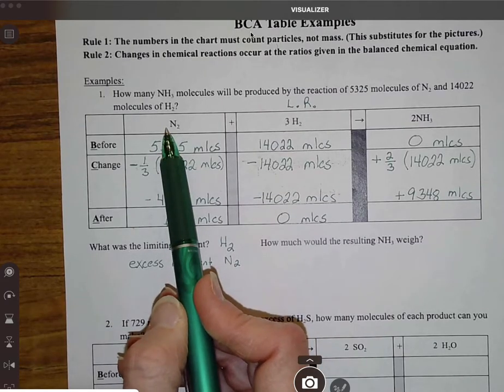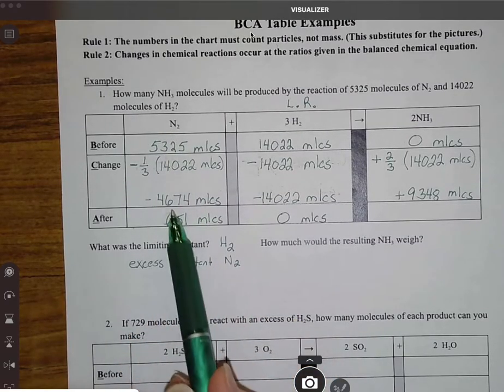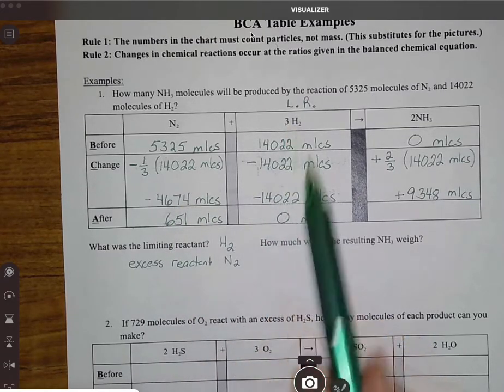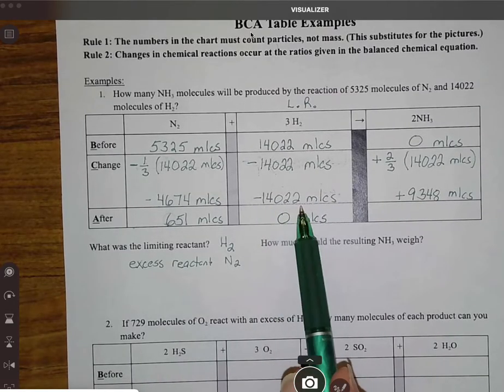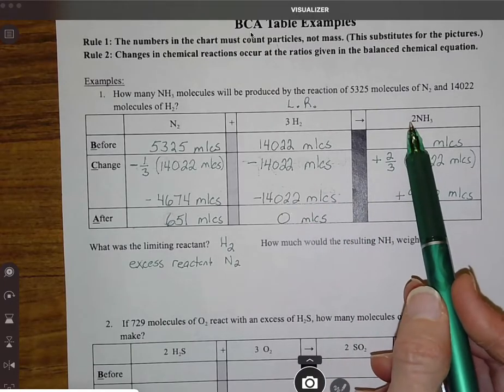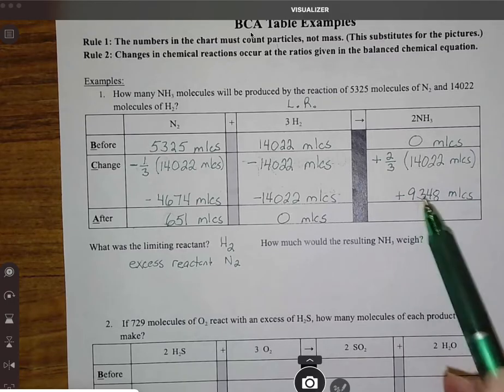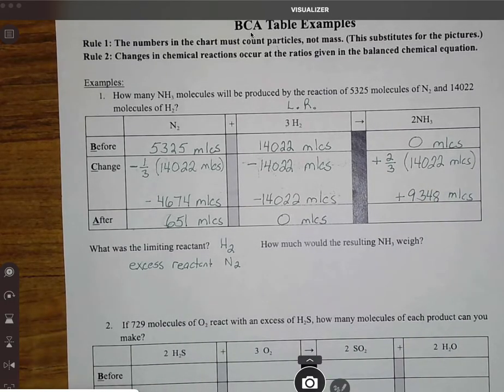This is the one with the smallest coefficient. Its box better have the smallest number in it. And it does. This one has the largest coefficient. It needs to have the largest number in it. And it does. This coefficient is kind of in the middle. This number is in the middle of the other two. All right, I feel pretty good about my change row.